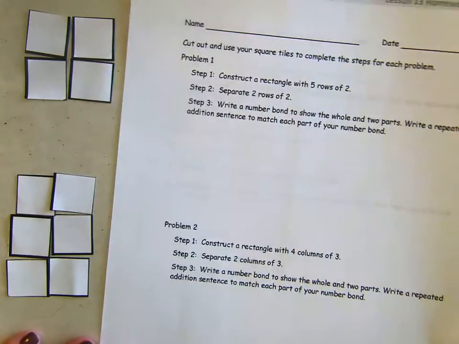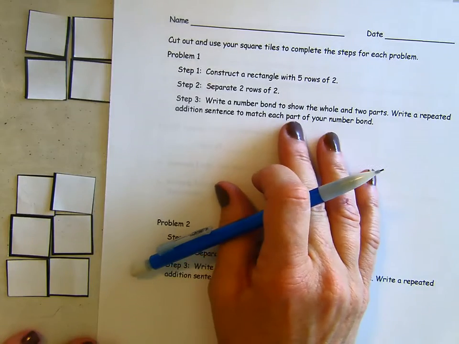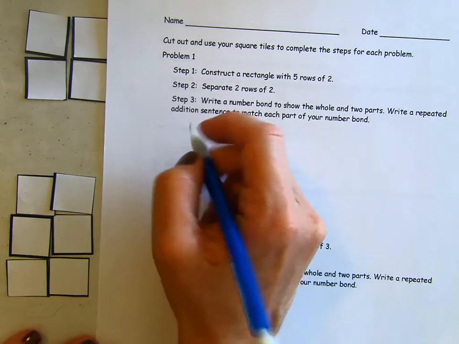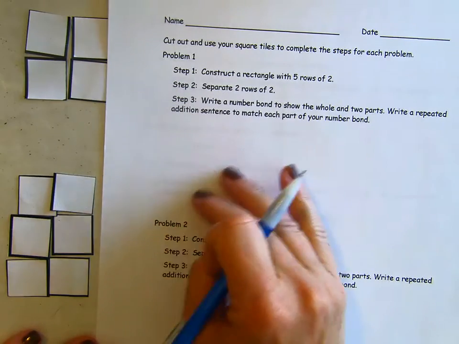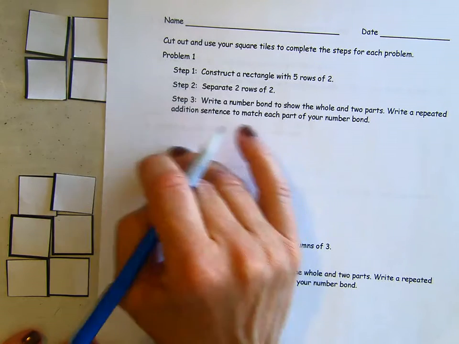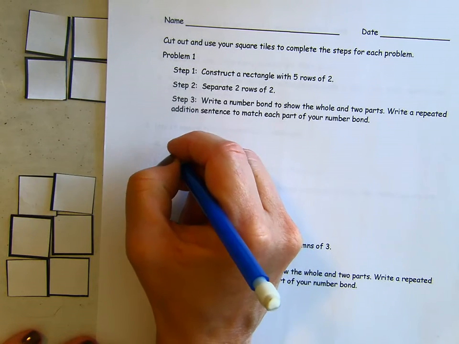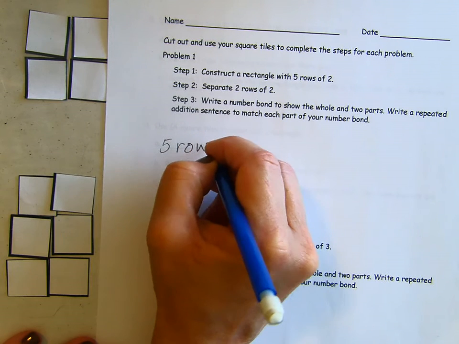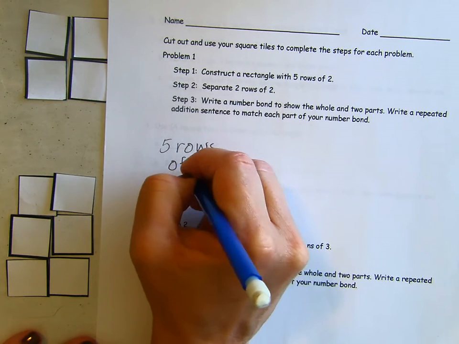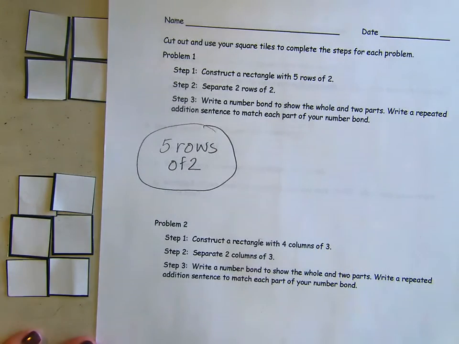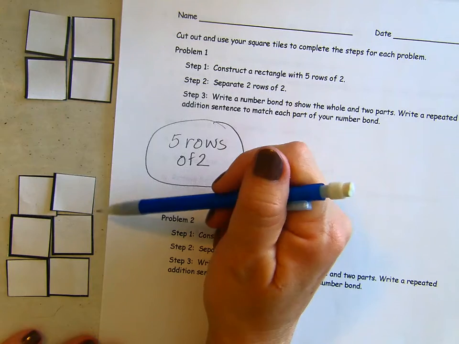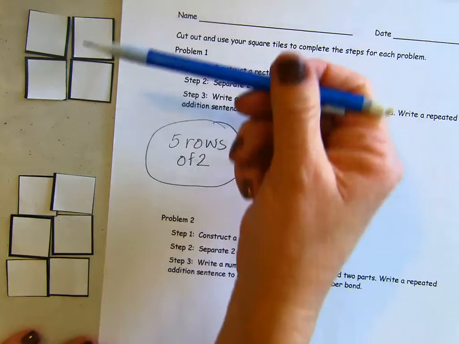What we started with, that's our whole. And it might be easier to turn it sideways. I think that's what I'm going to do. So I'm going to write my whole over on the side. And I'm going to say that I started with 5 rows of 2. Now we separated that array into 2 parts.